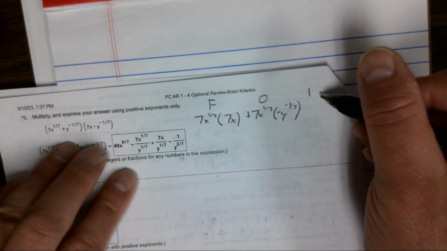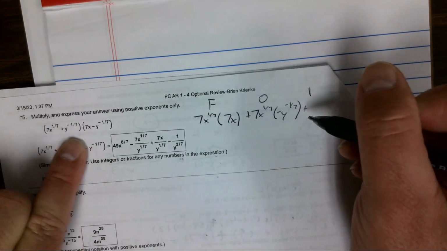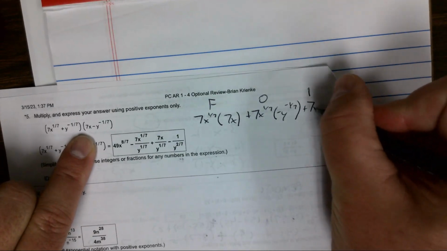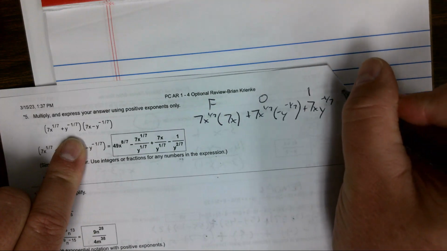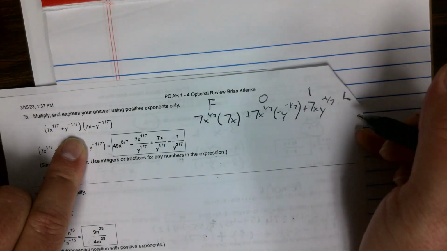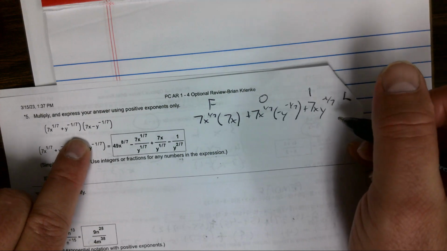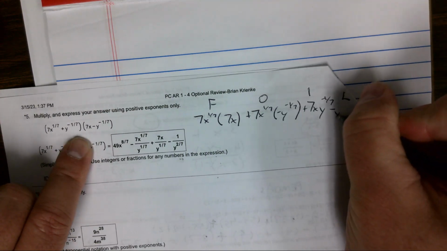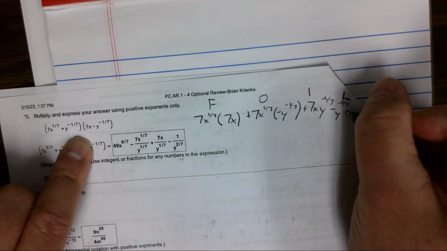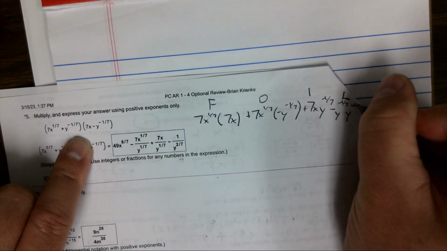For the I, it's the inside terms, so we need a plus 7x and y to the negative 1/7. And for the last terms, you need a minus, and then it's y to the negative 1/7, y to the negative 1/7.